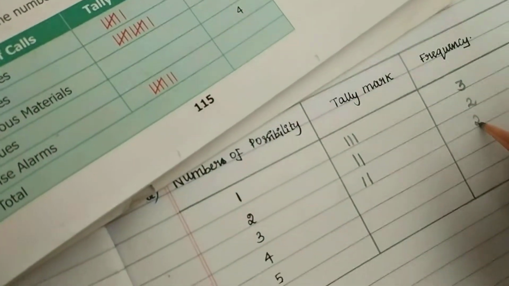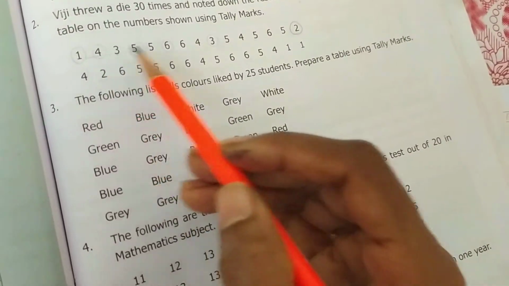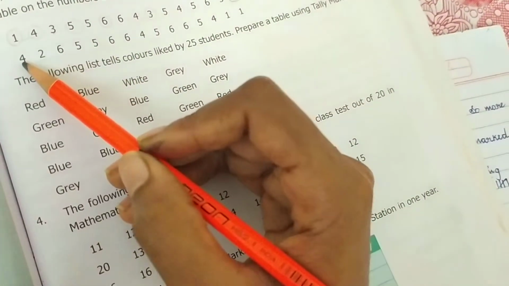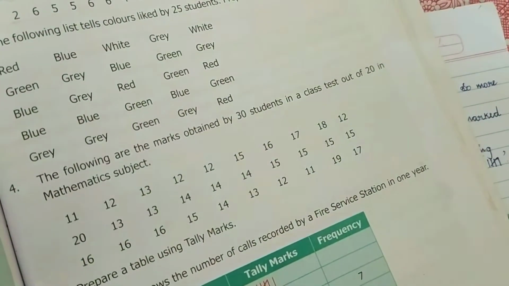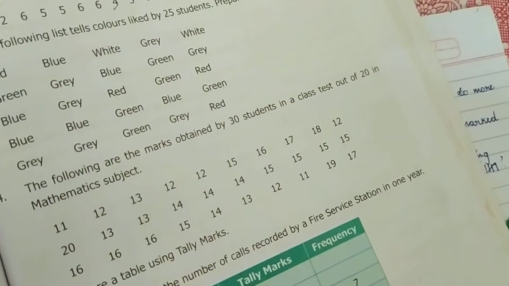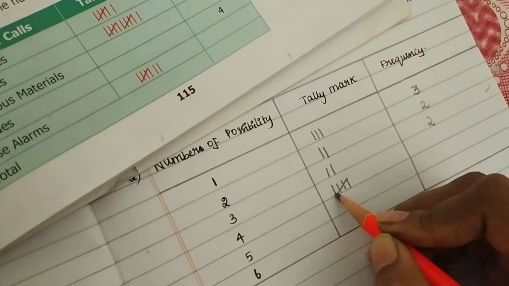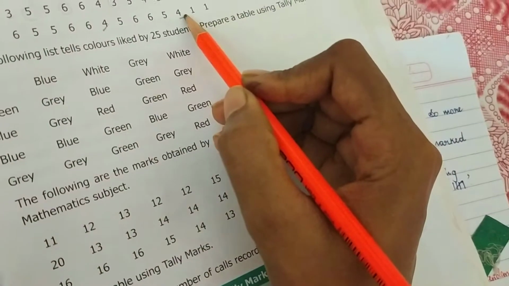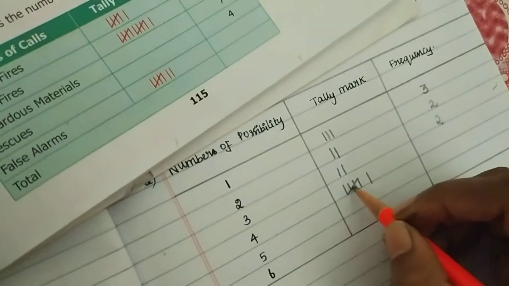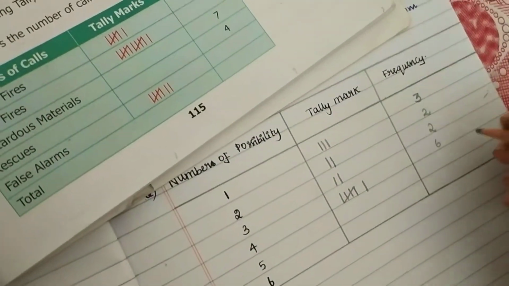So I can write 2. Then 4: 1, 2, 3. So 1, 2, 3. Then 5. 5 means how can I draw? Like this. Then 6. So this is a 5, this is a 6, right?